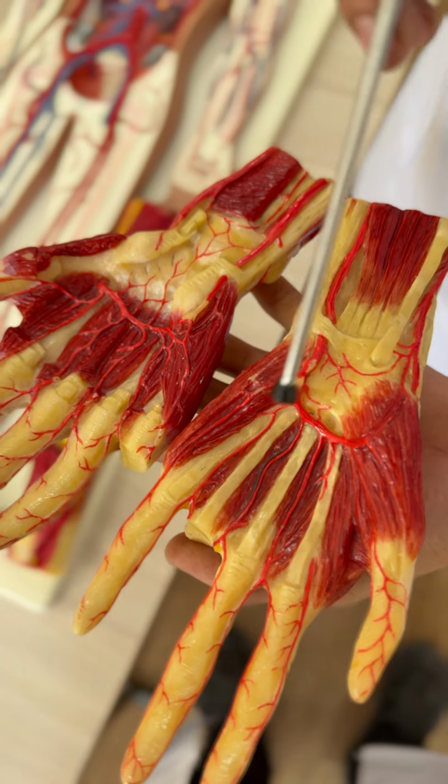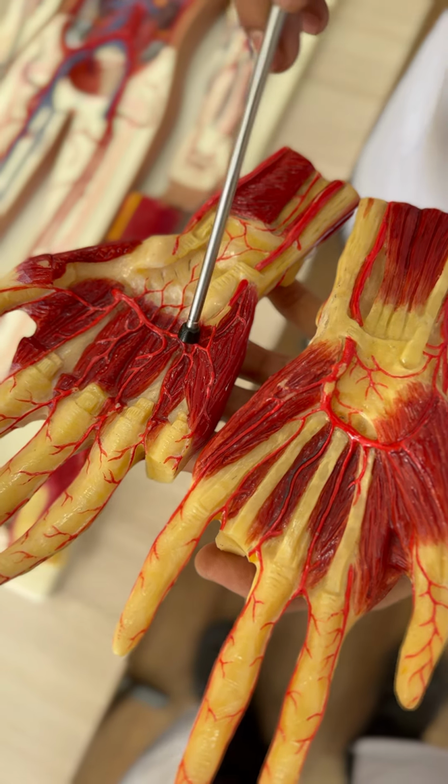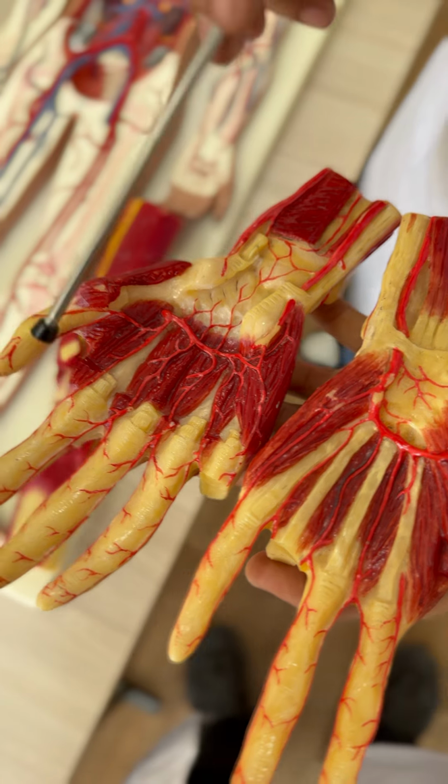Here we can see superficial. On this model we can see the superficial palmar arch, and here we can see the deep palmar arch.